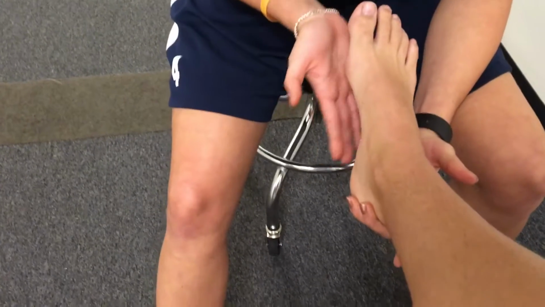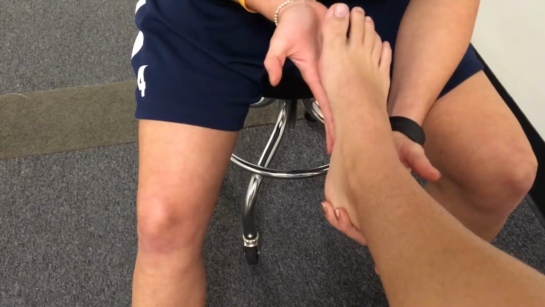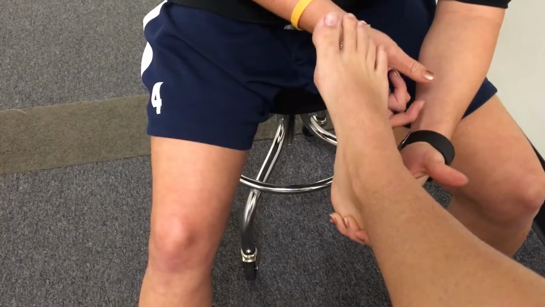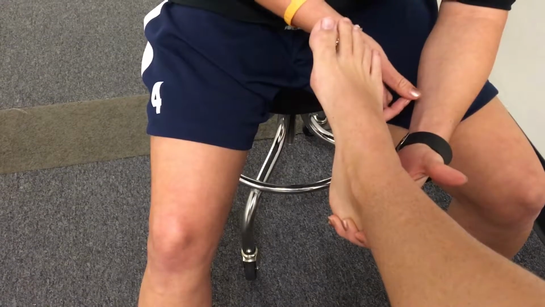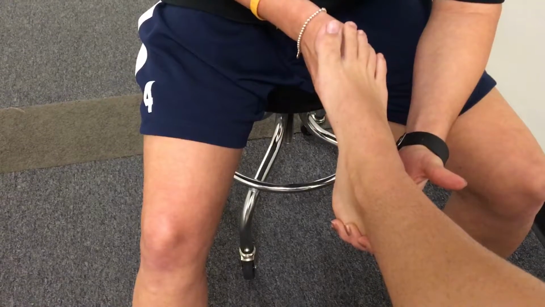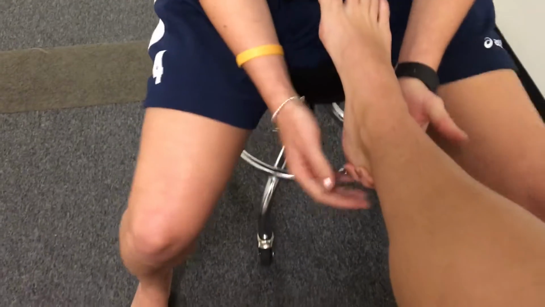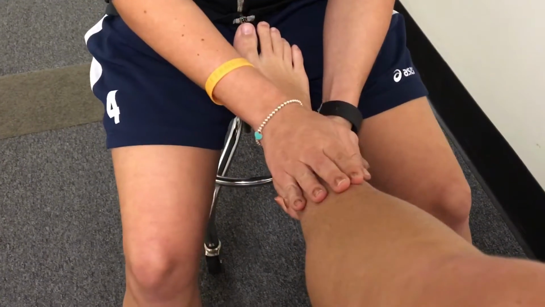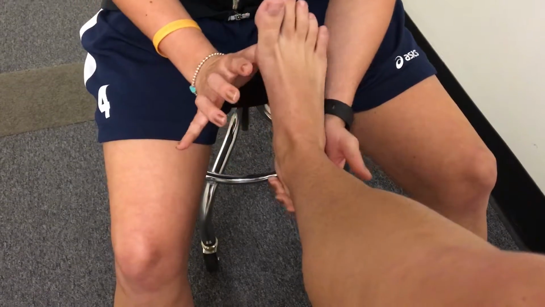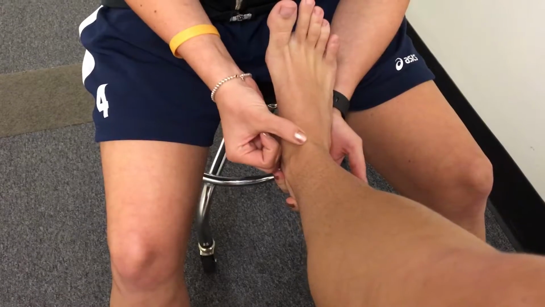If we look at the muscles on the plantar surface of your foot, you have your abductor hallucis on the medial aspect. On the lateral aspect, you have your abductor digiti minimi, and then in between the two, you have your flexor digitorum brevis. Coming to the muscles of the anterior compartment, you have your tibialis anterior, and if you have them dorsiflex their foot, you can see the tibialis anterior tendon on that medial aspect.